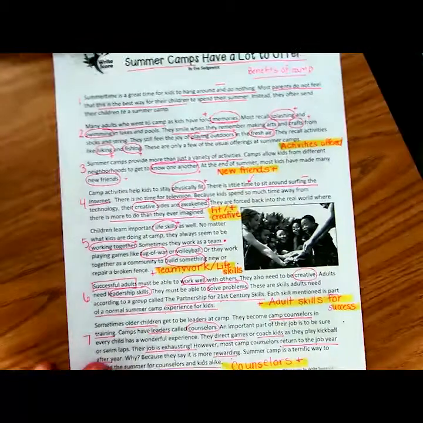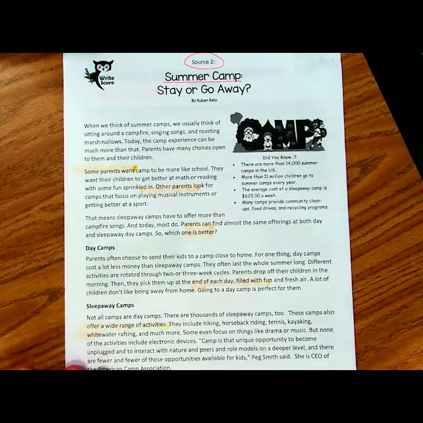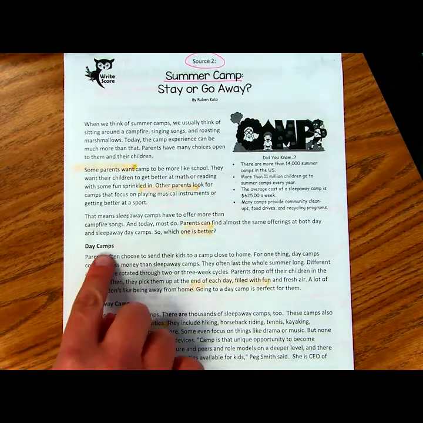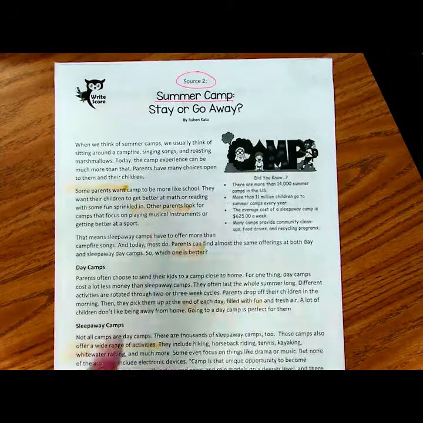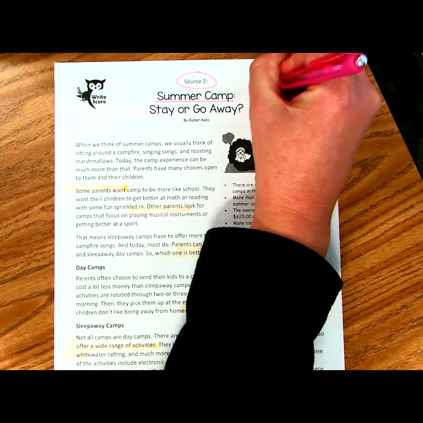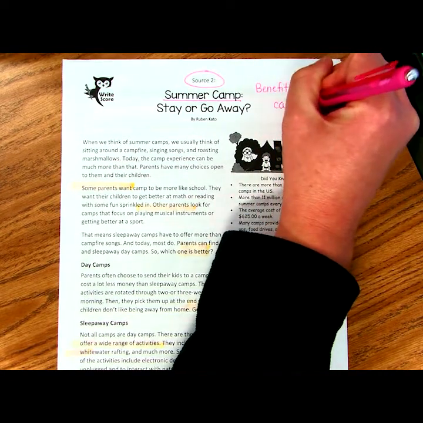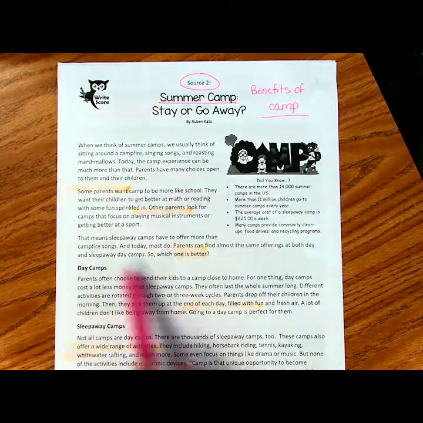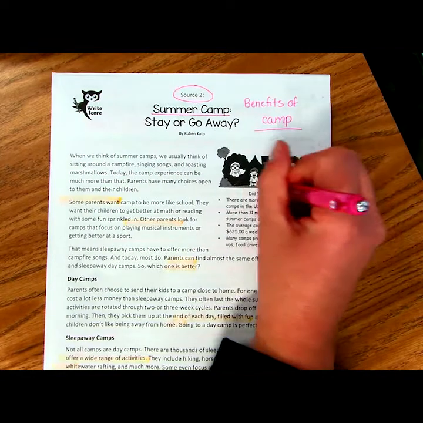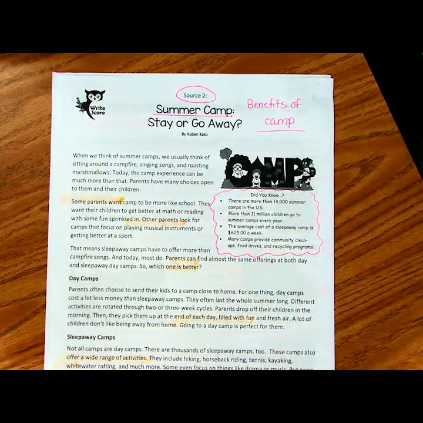All right, so you've got to now go on to source 2. You're going to learn a little bit about the difference between a day camp and a sleepaway camp. But again, thinking about the benefits of camp. So if you want to start right away and write down benefits of camp, you can begin here, read through this text. You might even box in this little sidebar of information. And you're going to go through the same procedure that we just did together in video 1.